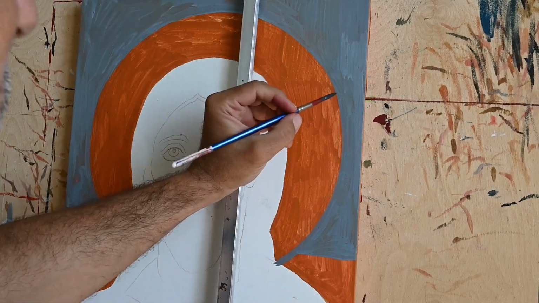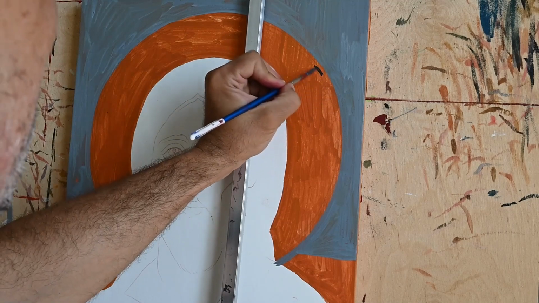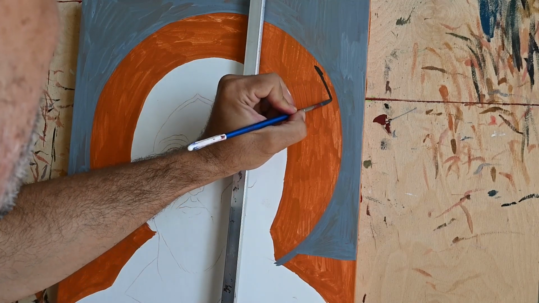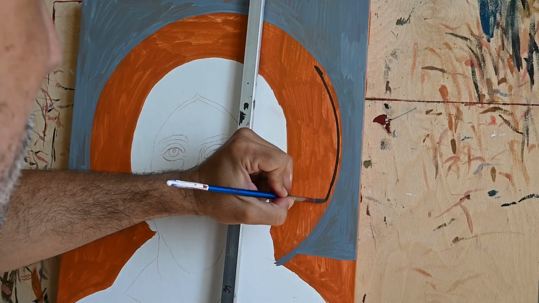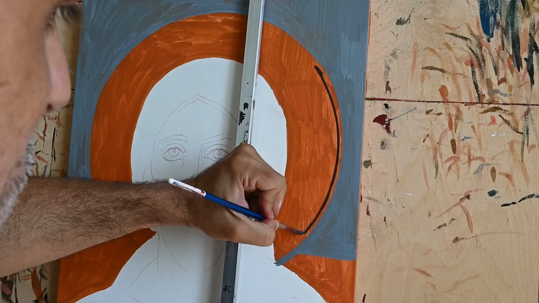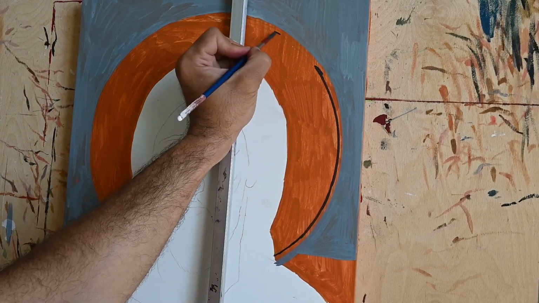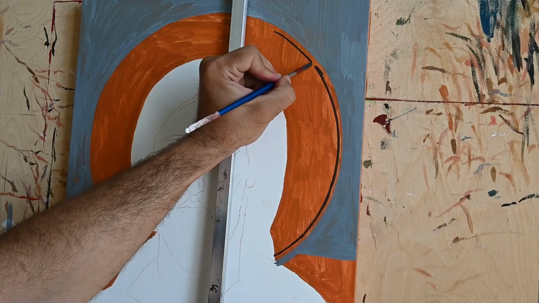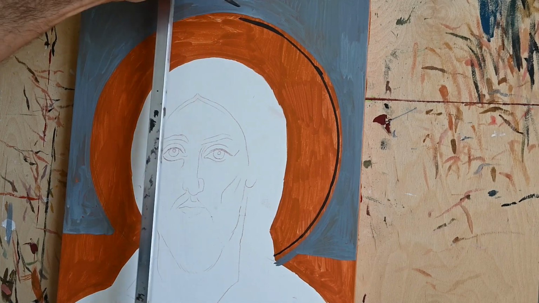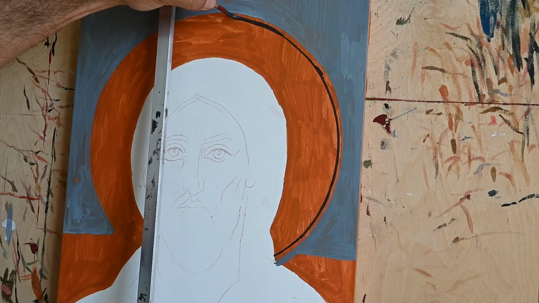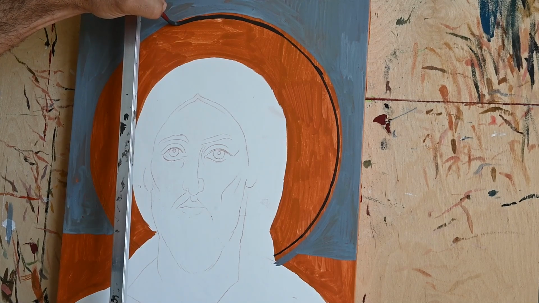I don't mind if these brush strokes are visible. These create a nice effect. Remember that the original icon of Pantocrator of the monastery of Saint Catherine in Sinai is painted with wax colors and caustic, the technique where we mix beeswax with colors to paint.